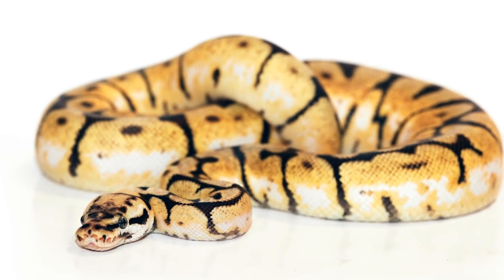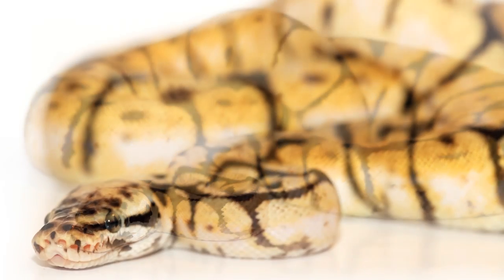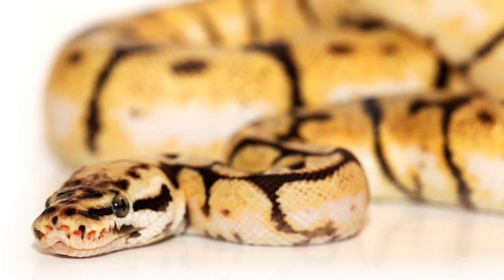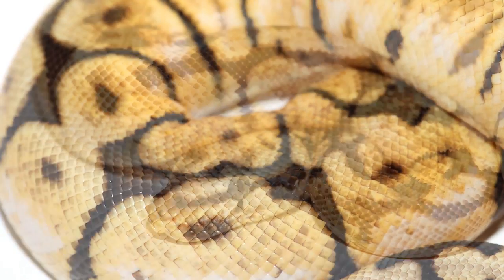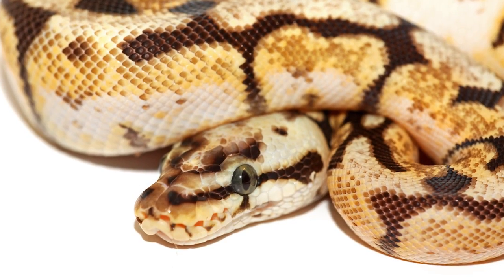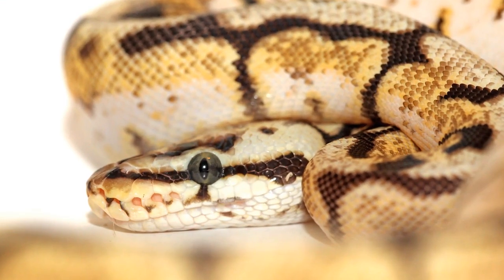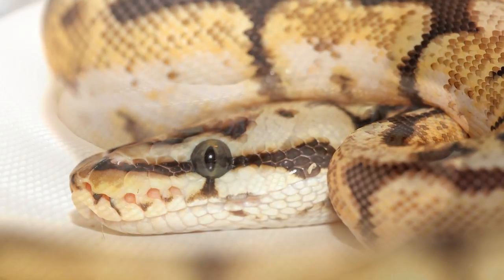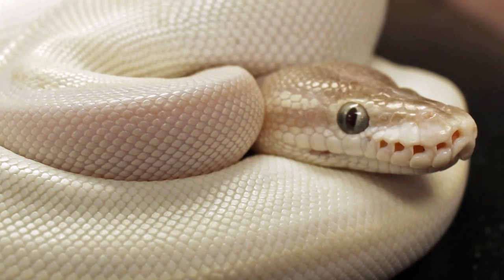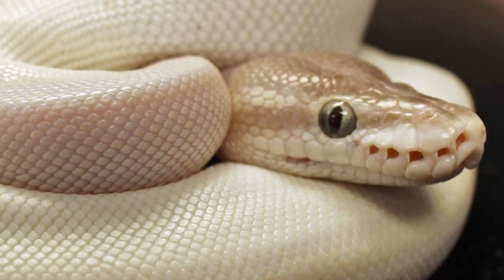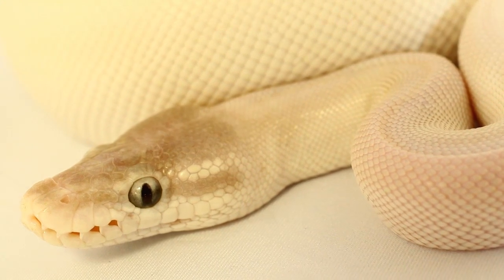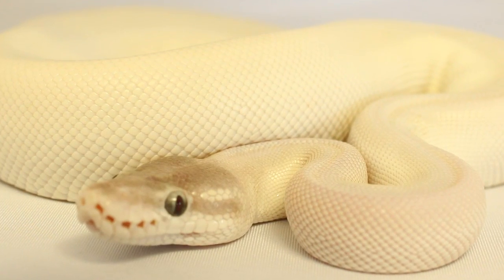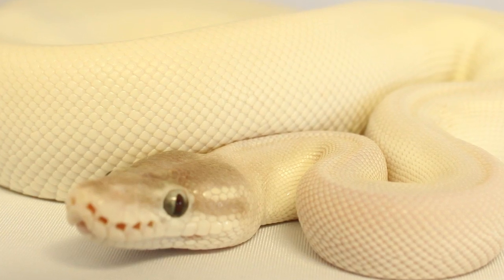The most common double morph is the bumblebee. Crossing a spider and a pastel will have a chance of creating a snake with pastel color with the spider pattern. If two pastel genes are added, it's called a killer bee. When a Mojave, lesser, or butter are combined into a superform, it results in a pure white snake with blue eyes. Any combination of these morphs will produce similar results.